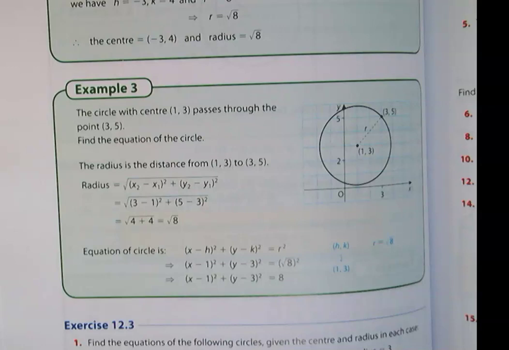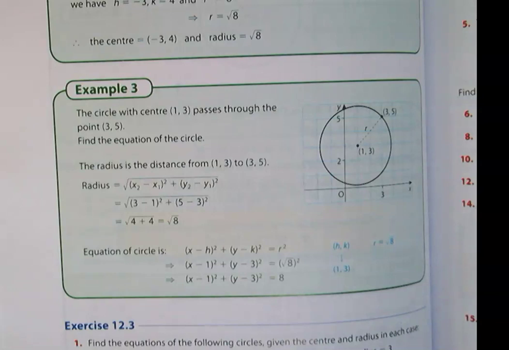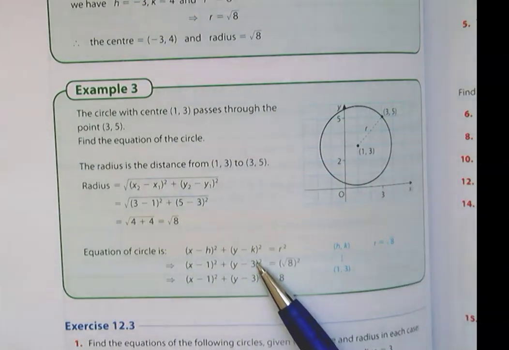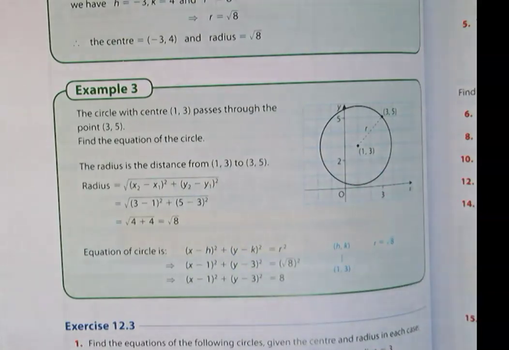Then for your equation of the circle, you go back to page 19 of the log tables, write down your formula for the equation of the circle, and plug in the values. Your centre is (1, 3), so that means h is 1, k is 3. So you plug it into the formula. Your radius you've just worked out was root 8, so you plug that in.